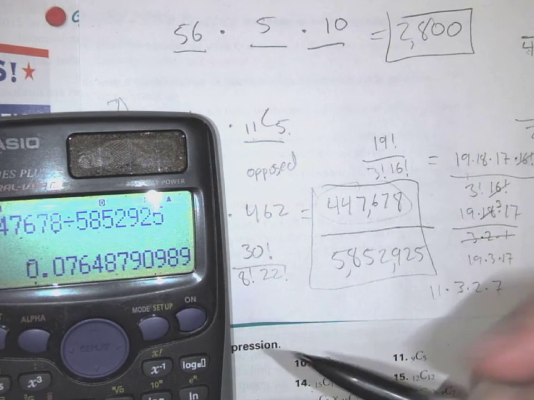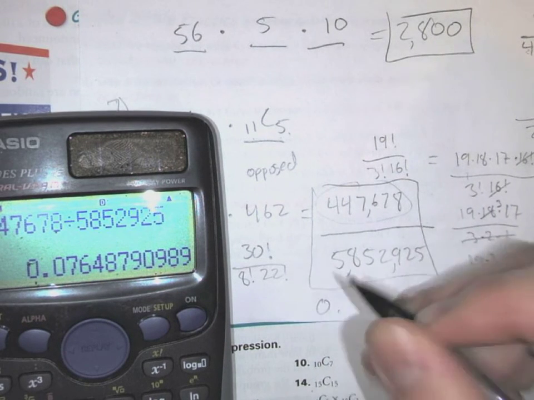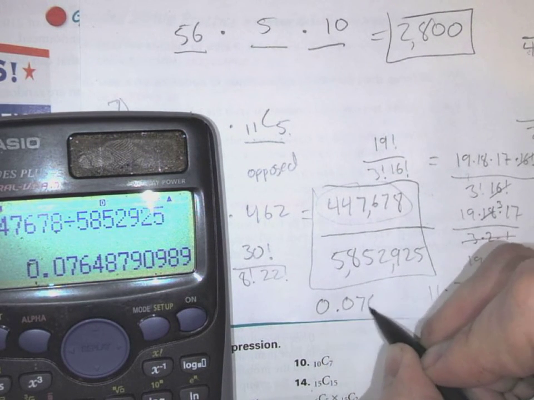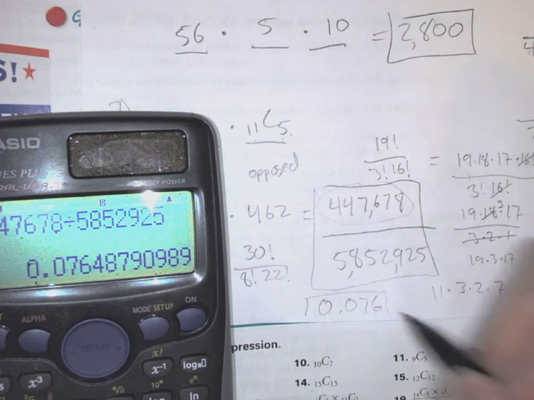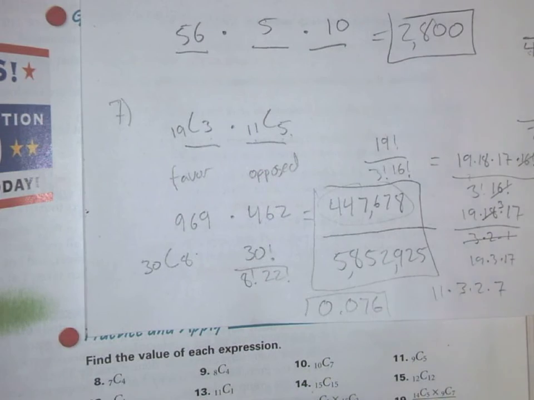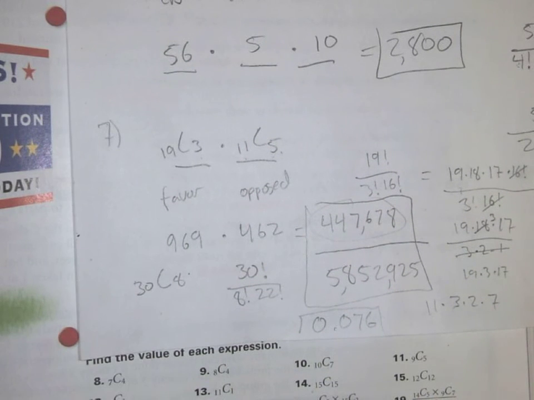And that's the probability. So that's close to 8%, right? So the probability here is 0.076 or 7.6%. Okay, that's the final answer. So, whew, that's a long one, right? Pretty long problem.